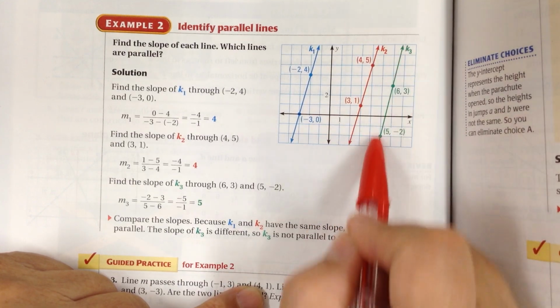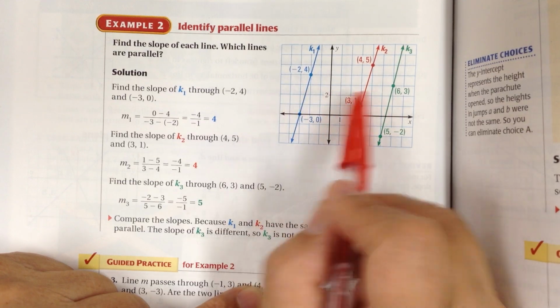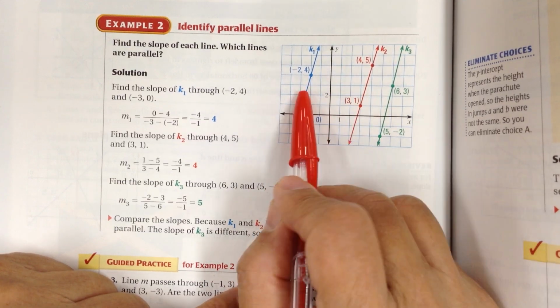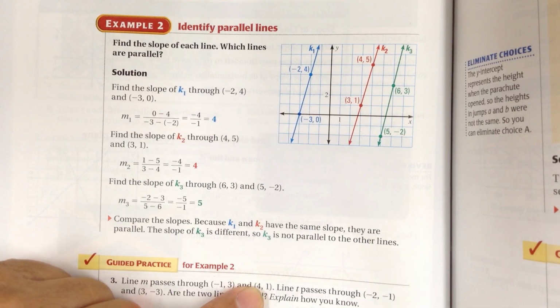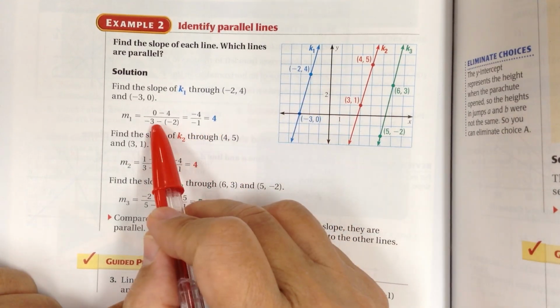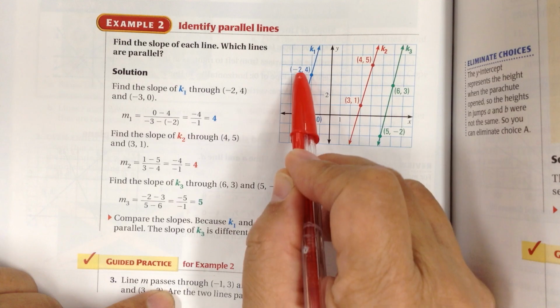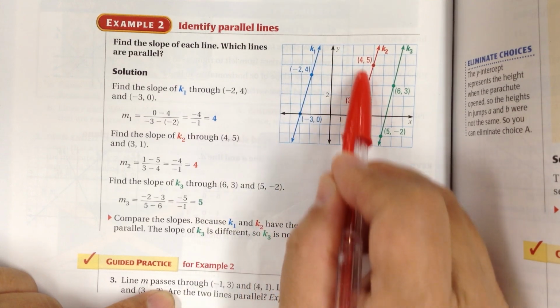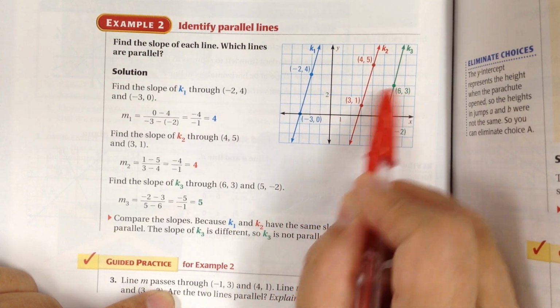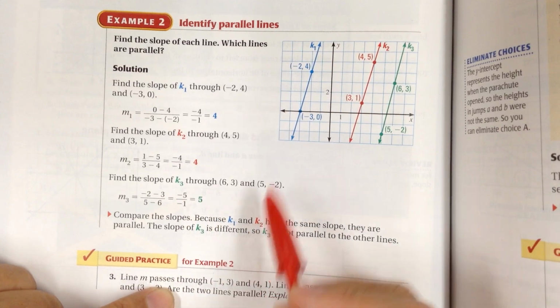So this slope is 5. So the red and blue both are 4 over 1. So these two are parallel. This one is not. Okay. So again, you can use a formula, or you can just count the squares, right? 4 over 1. Okay, 4 over 1, 5 over 1. See that?